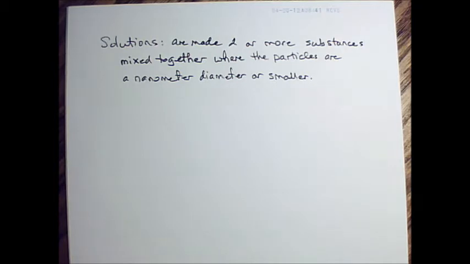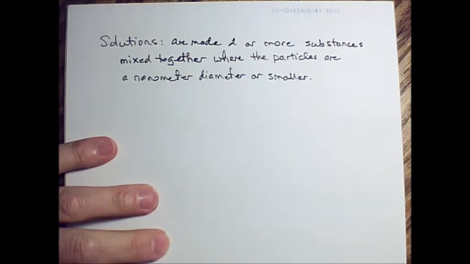Two or more substances mixed together where the particles are a nanometer diameter or smaller.